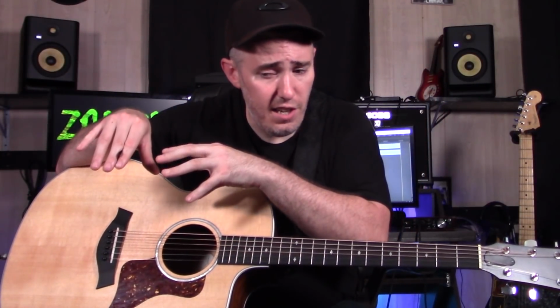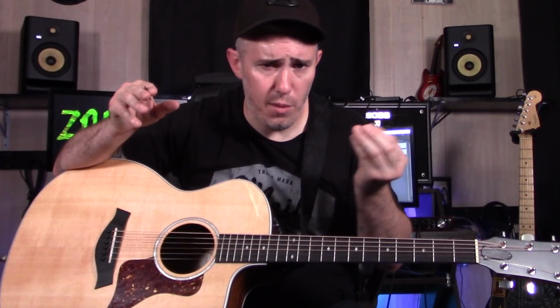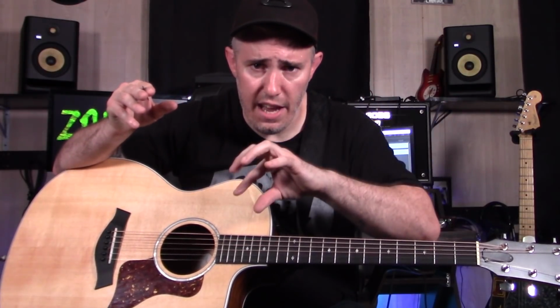So for the final example here, I'm going to stick with the C major key, moving to the E major key, and then back to C major. But let's assume that I wasn't a big fan of the abrupt change from one key to the next, and I wasn't a big fan of the 2-5-1 changes. So maybe you are, maybe you like those changes. If you do, great, go with them.